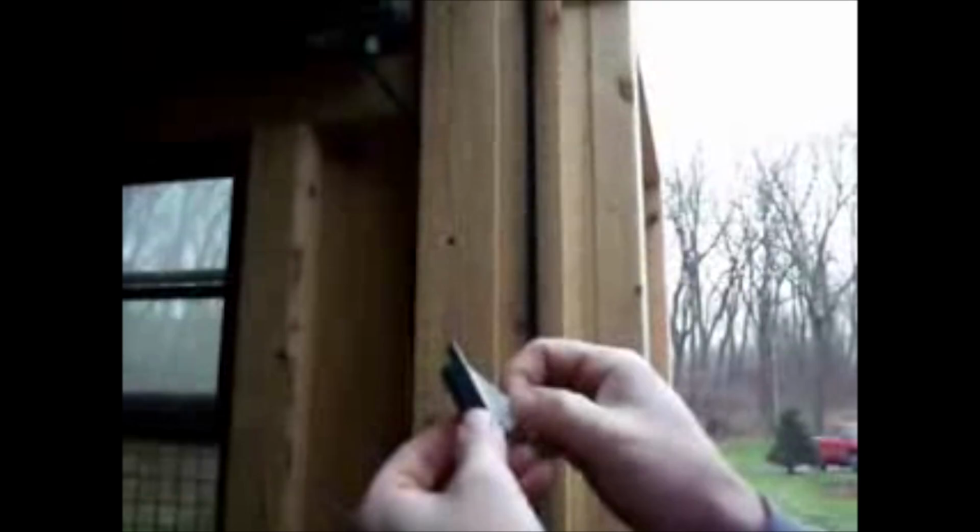Attaching the proximity sensor, it comes with 2-sided tape already attached. Take off the cover there. This arrow is supposed to be down. We take that, we put it right to the edge. Right to the edge. Right there. Squeeze it on.